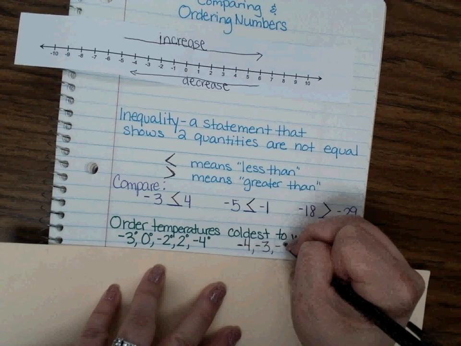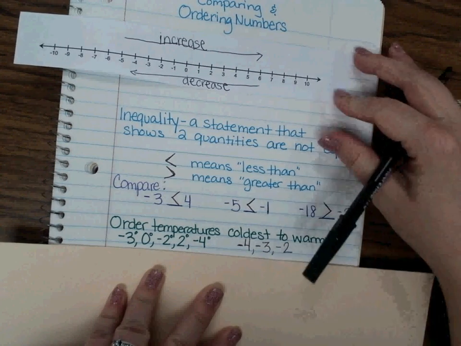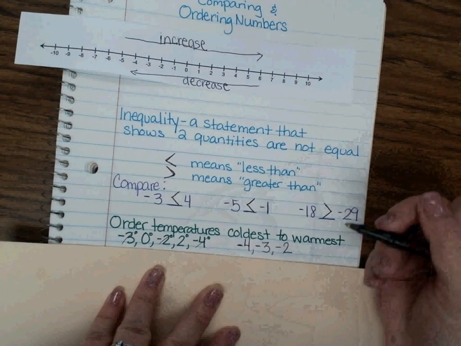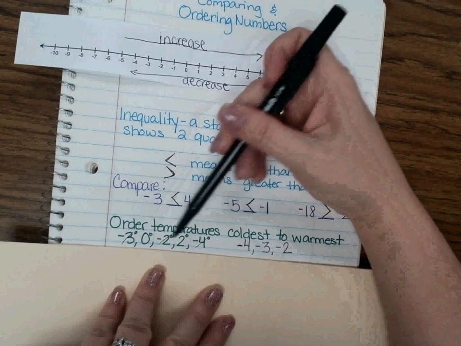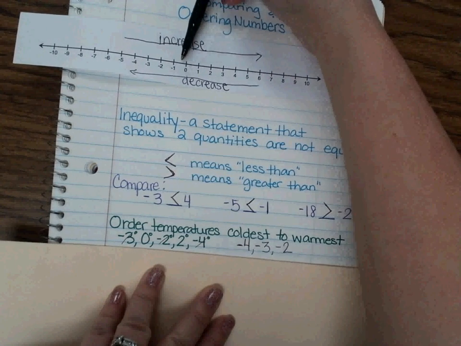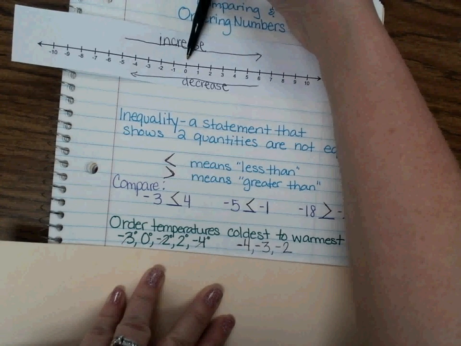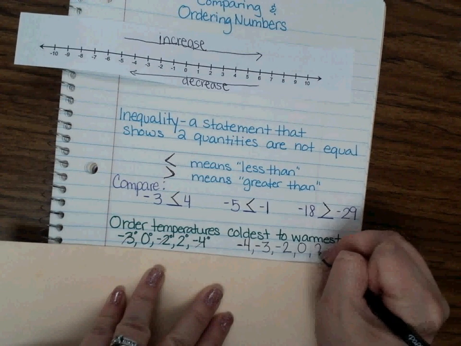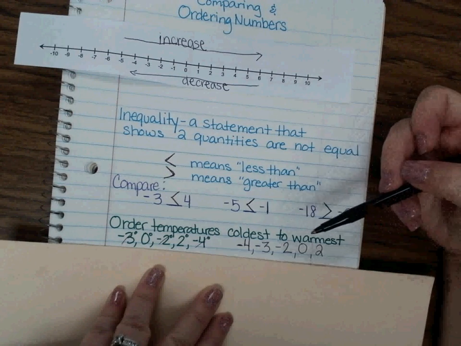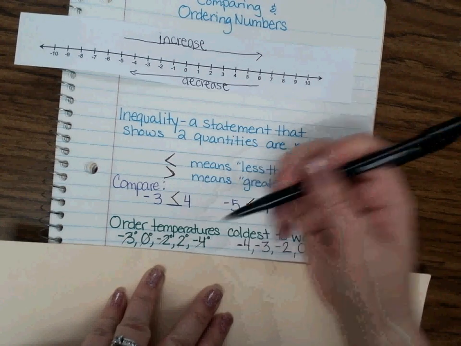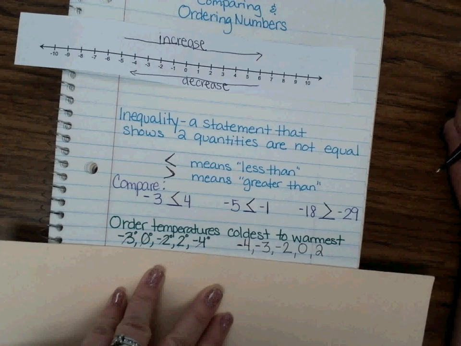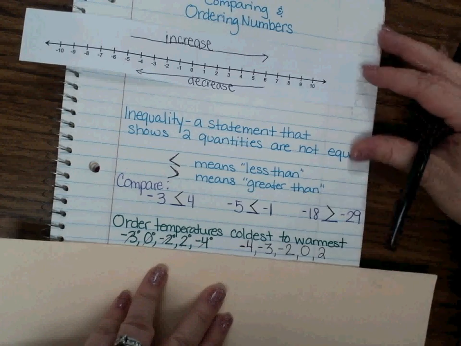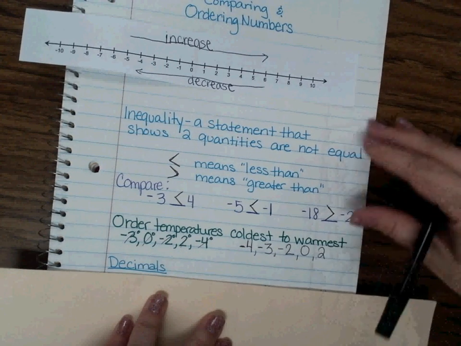and then negative 2. When I have a large list of numbers, I tend to cross out my numbers as I go. That way I make sure I have all of my numbers in there. What I have left is 0 and 2. If I look on my number line, my next number would be 0 and then 2. These are ordered from coldest to warmest. I can double check and count. I have 5 numbers that were given to me, and I've ordered 5 numbers in a row. Now we can look at what happens with decimals.